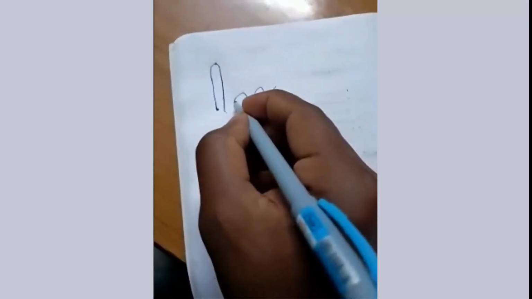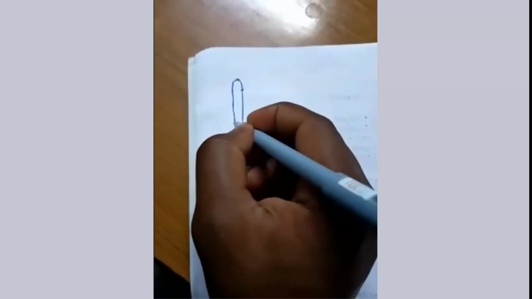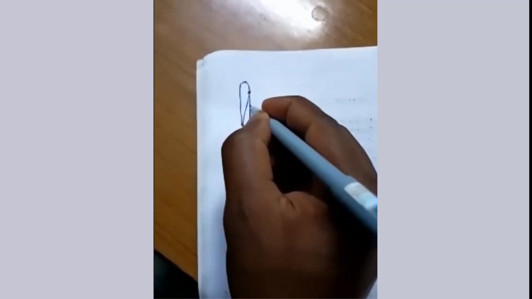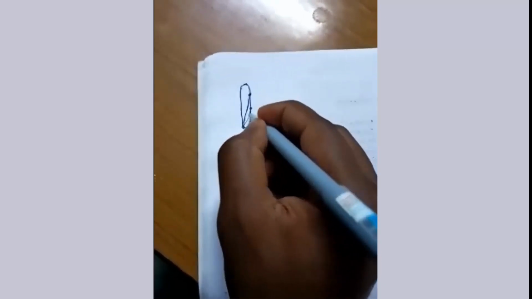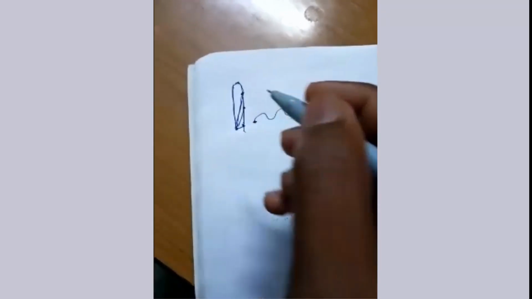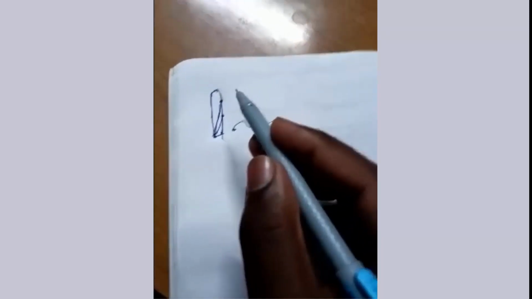But see displacement: the particle is going upward, and up to here the displacement increased, but when it is returning back, this is the displacement for this point, this is the displacement for this point, and this is the displacement for this point. The displacement is decreasing. When the particle changes its direction, the displacement changes, but the distance always increases.